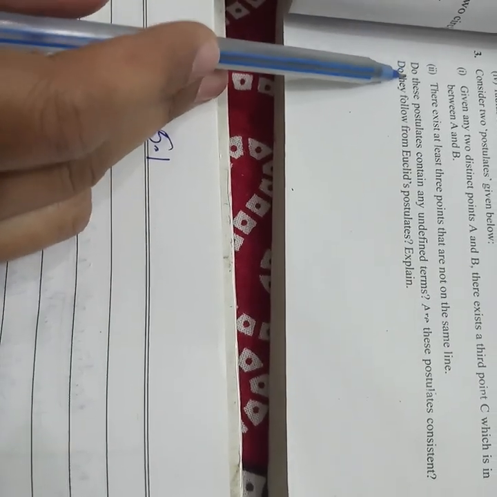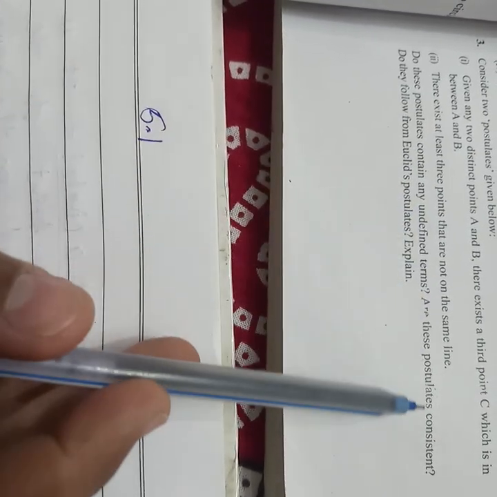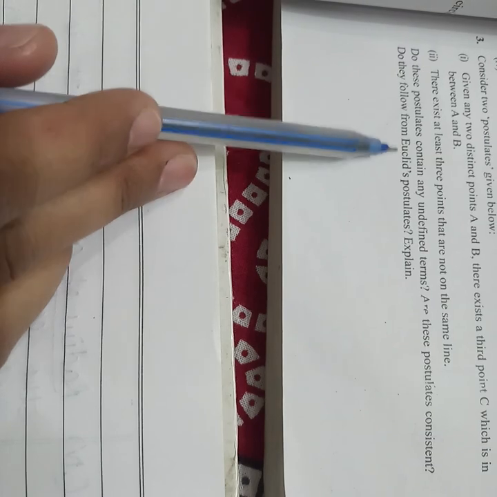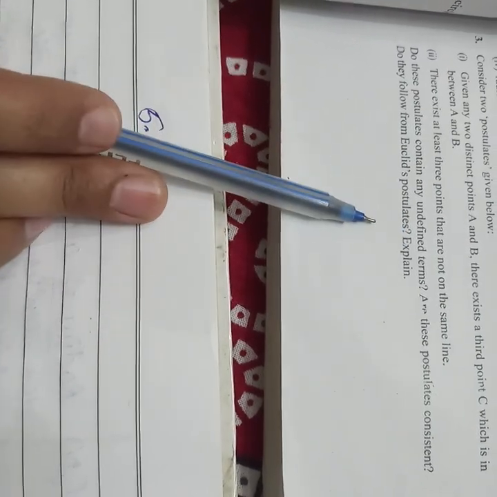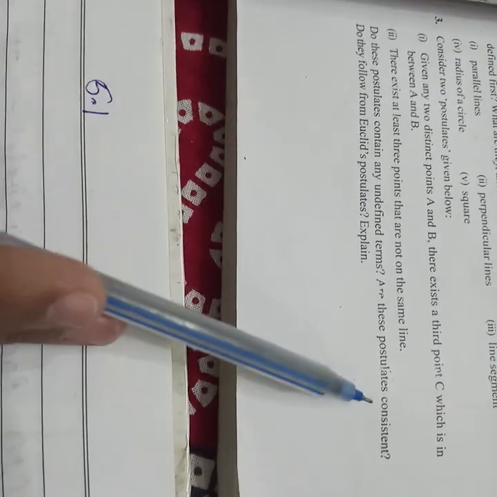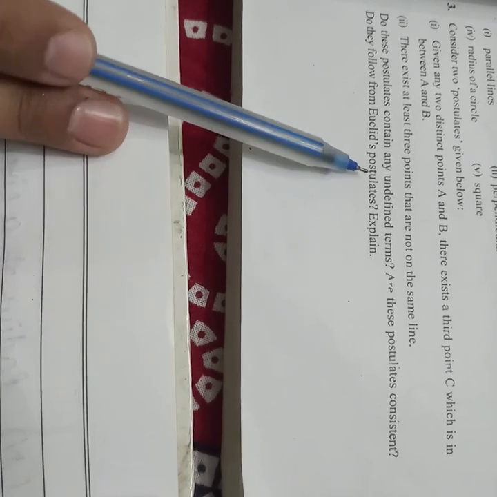Here the question is, do these postulates contain any undefined term? That is, any term that we have to define. Are these postulates consistent? Do they follow from Euclid's postulates? Explain. That is, we have to give the answer: undefined terms, consistent postulates, and whether they follow Euclid's postulates or not.